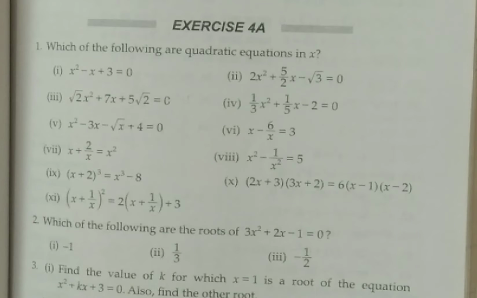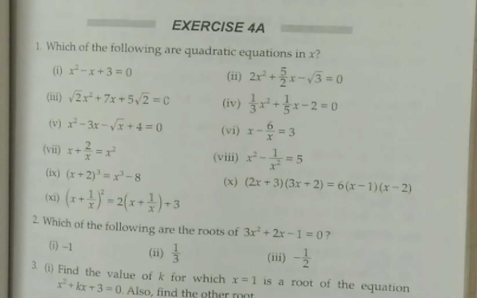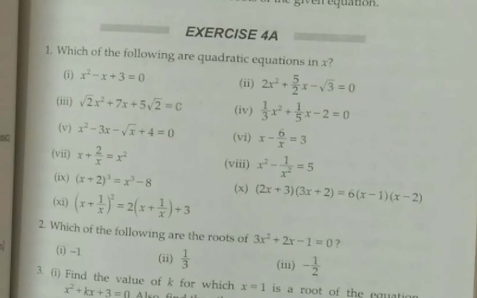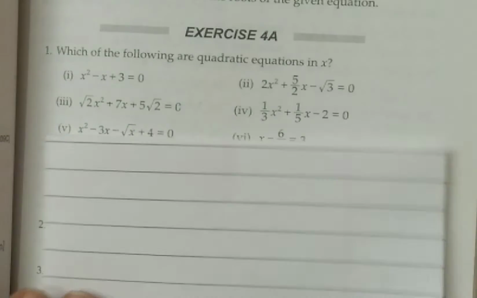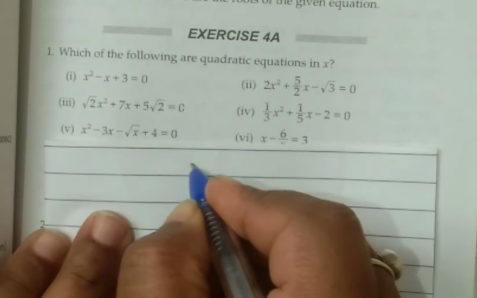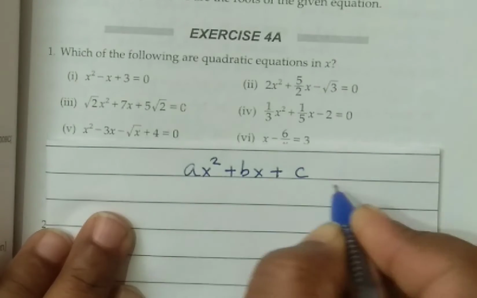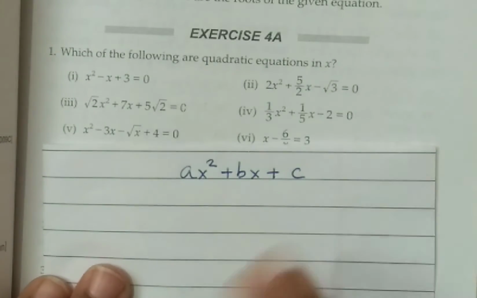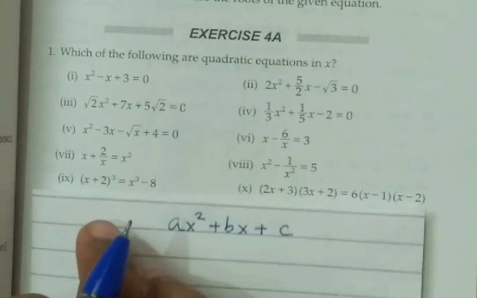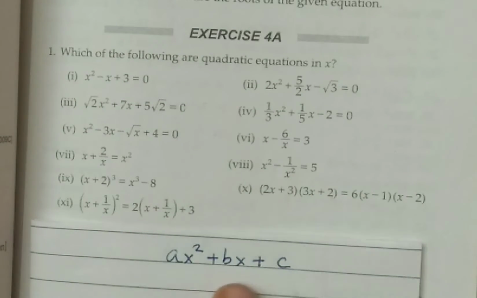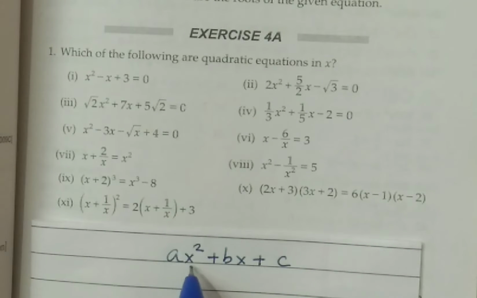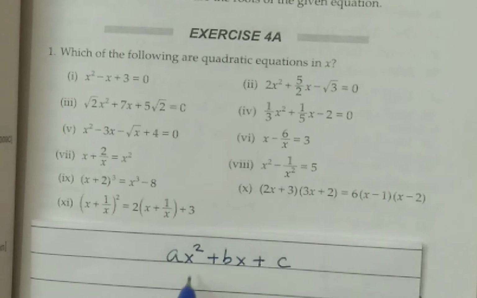If you want to find out which of the following is a quadratic equation, first you should know what a quadratic equation is. You know there are different equations: linear equation, quadratic equation, cubic equation, all these you might have learnt. Now a quadratic equation will be in the form of ax square plus bx plus c, where a, b and c are real numbers. So the given question should be of this form. Where children will make mistakes is they get confused between the real numbers and the variables.